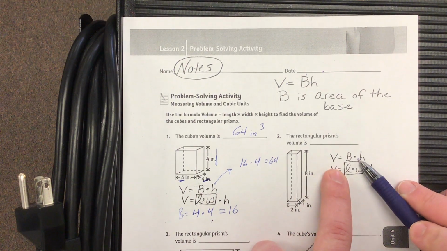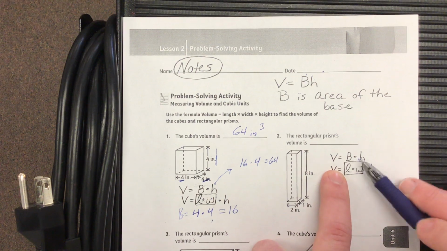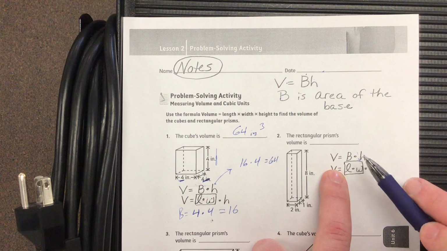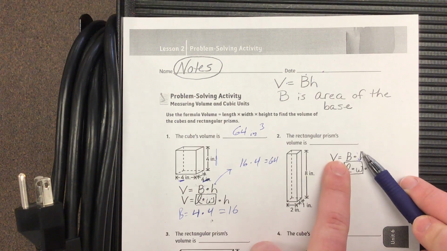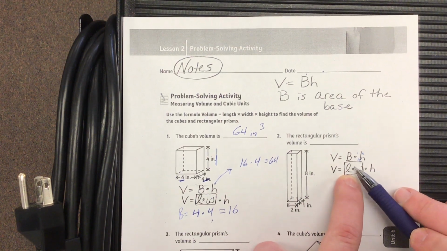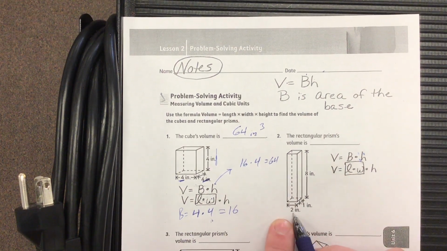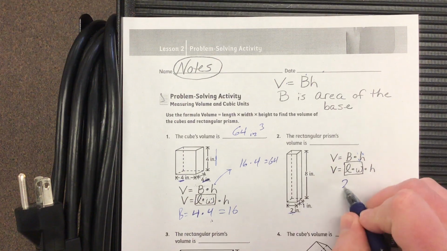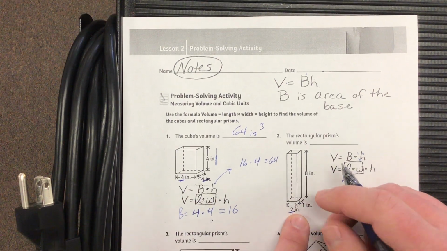Volume is what, Landon? Base times height. Volume is base times height. And how do we find the base? Length times width. So what's our length here? 2. You didn't even know the base times height.